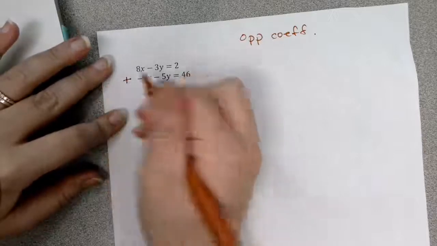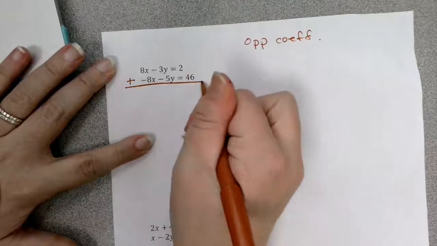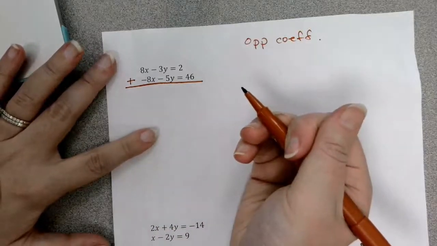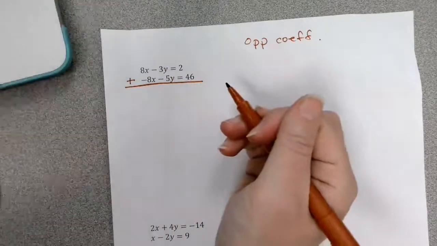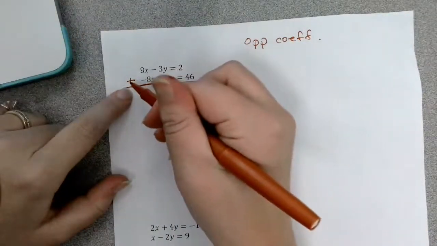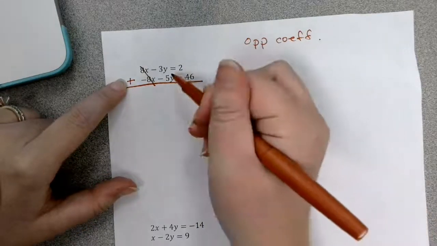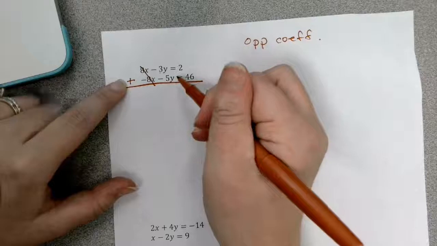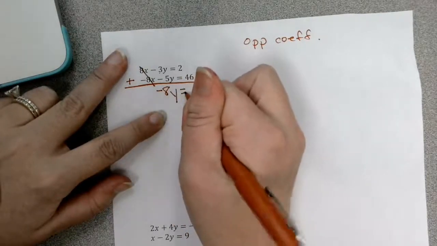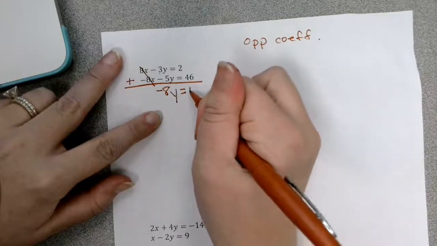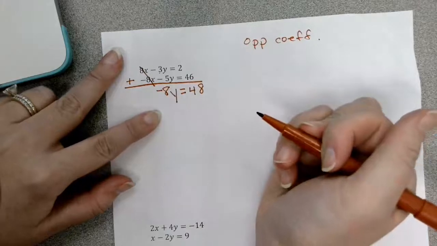What we always want to do is add our two lines together. And you're going to notice when we add our two lines together, a variable is going to cancel. My x's are lined up, my y's are lined up. Beautiful. So when we add 8x plus a negative 8x, they go away. It's 0x. Negative 3y plus a negative 5y is negative 8y. 2 plus 46 is 48. So all I did was add all my variables, or all my terms together.